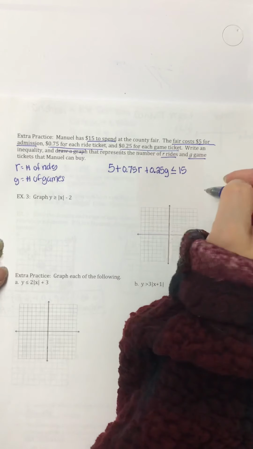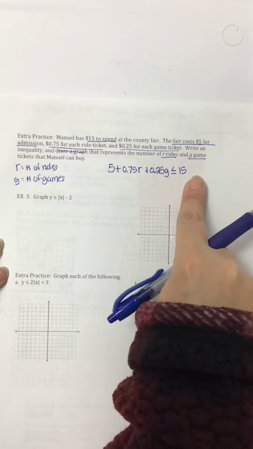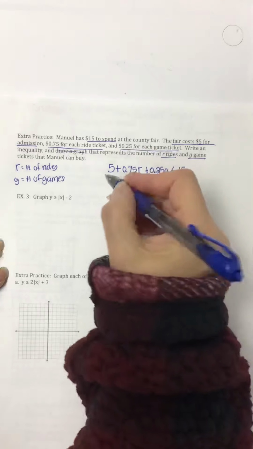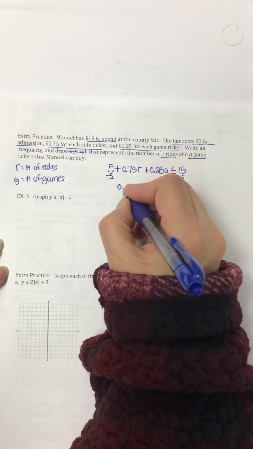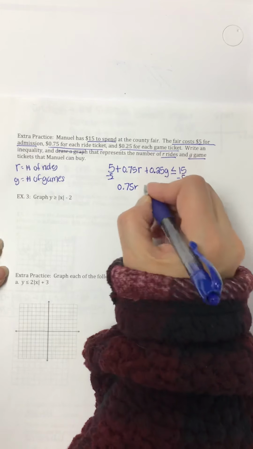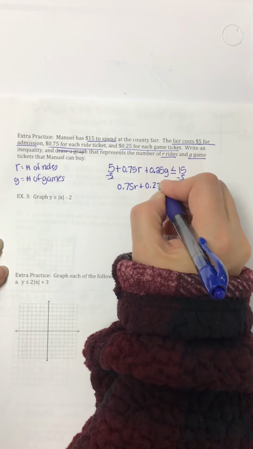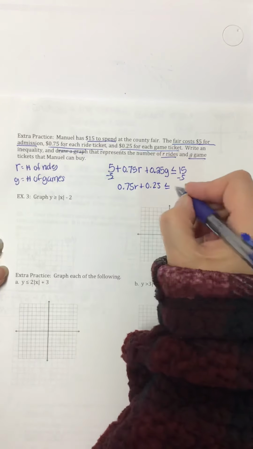So the only other thing that I would expect is for you to move that 5 over, because we know we can combine that. So together, the rides and the games can cost no more than $10. Do you agree with that?